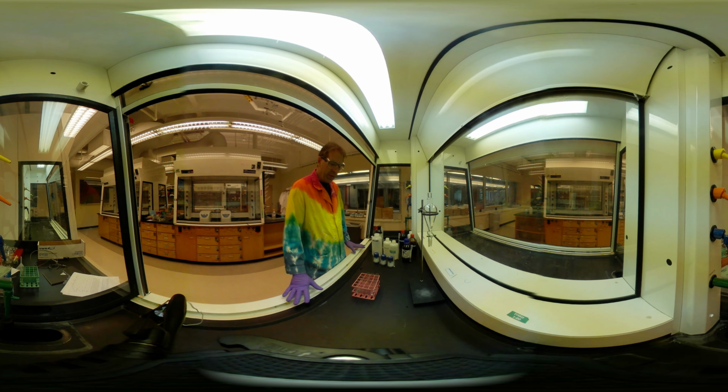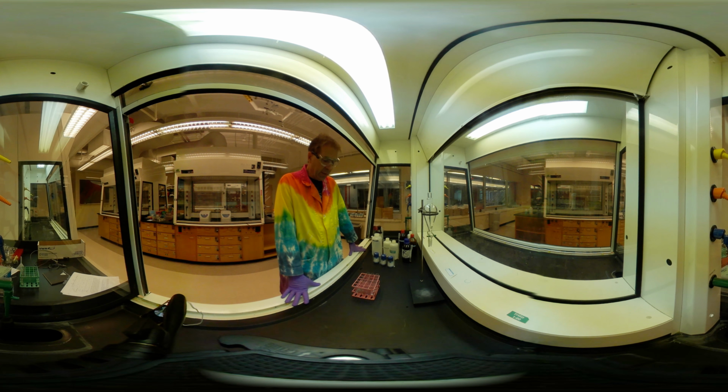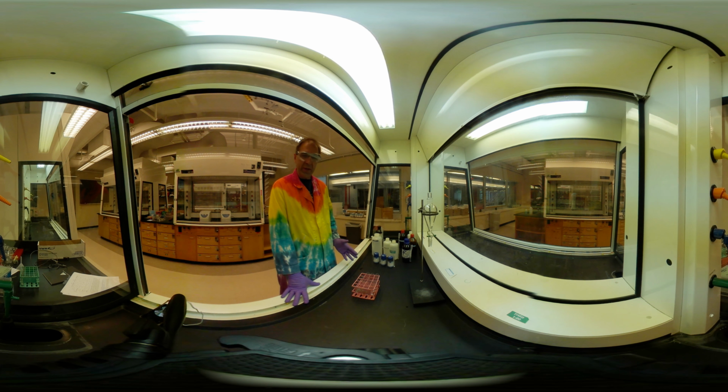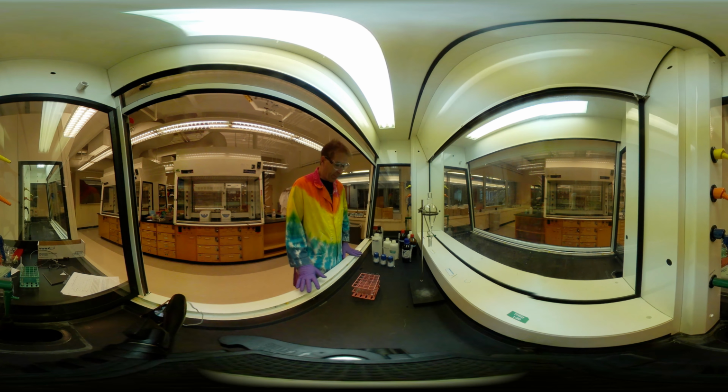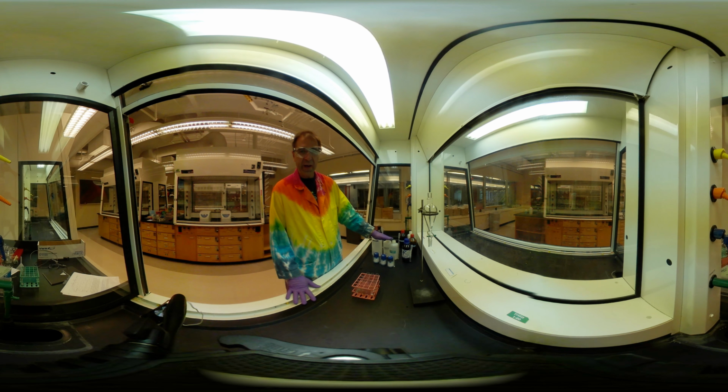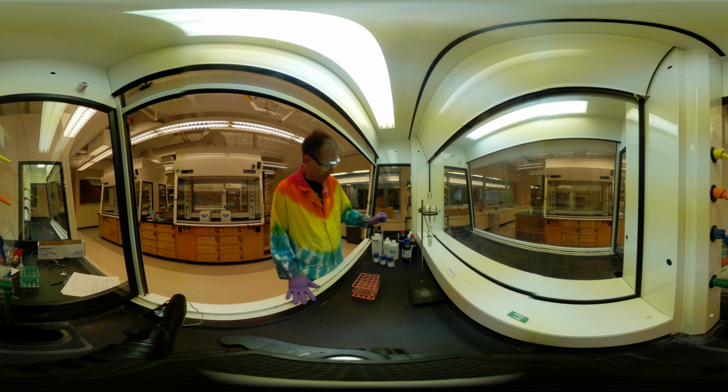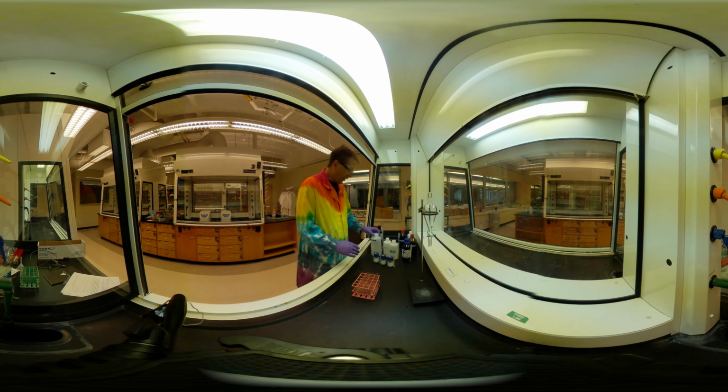So I've gone ahead and pre-filled my 12 test tubes here. And what I want to do is test the solubility of each one of these compounds against water, 5% hydrochloric acid, 5% sodium hydroxide, and dichloromethane. So I'm going to go ahead and fill these now.